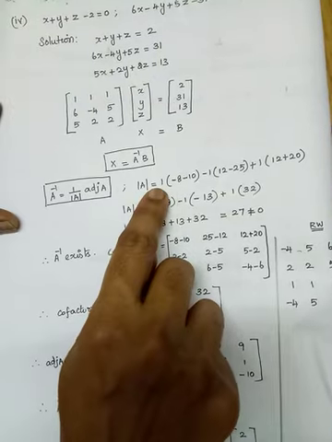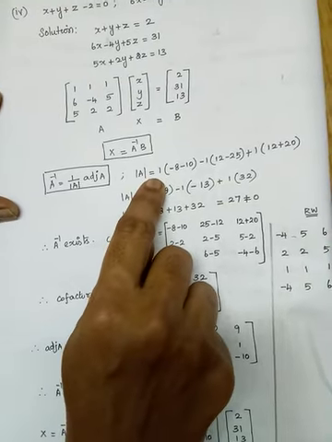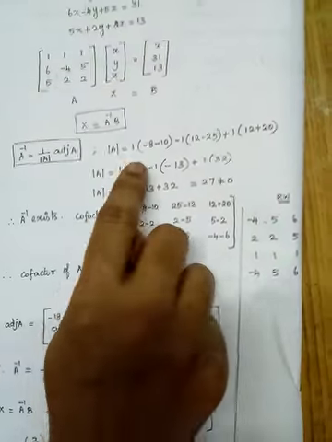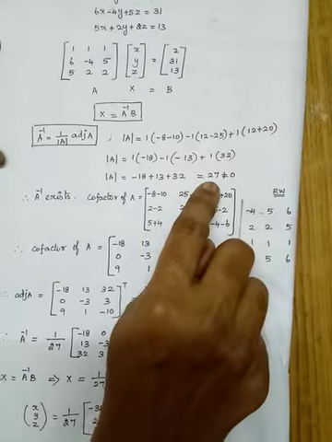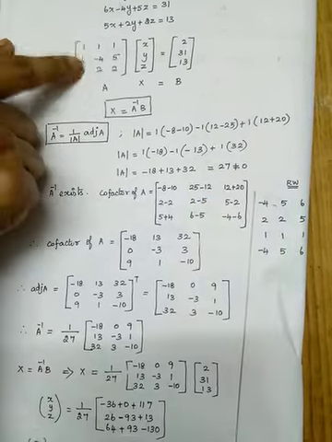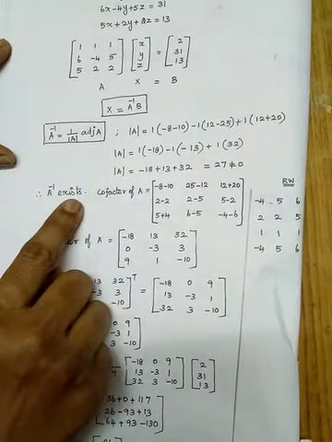I didn't write it within the vertical line, but within the vertical line only you have to evaluate this. So expanding by R1, you know very well how to find it. So the answer is 27, which is not equal to 0. So it is a non-singular matrix, so you can find A inverse.